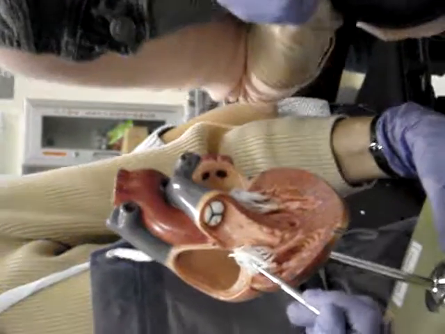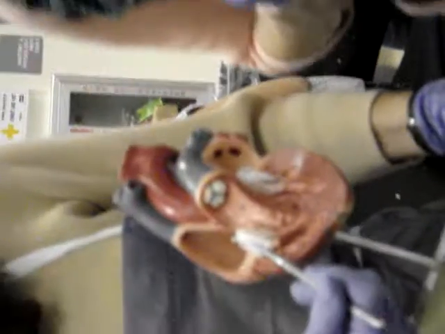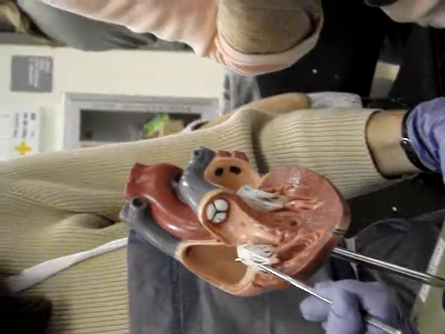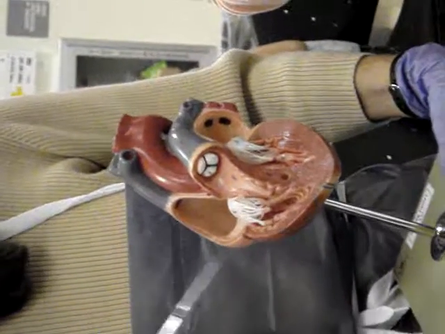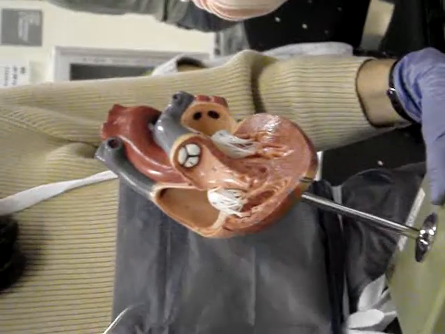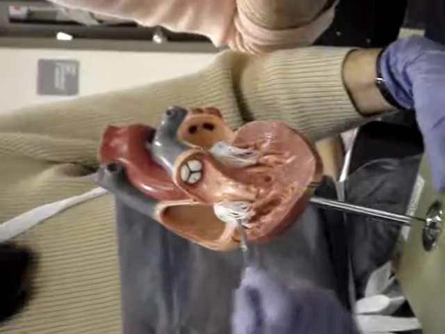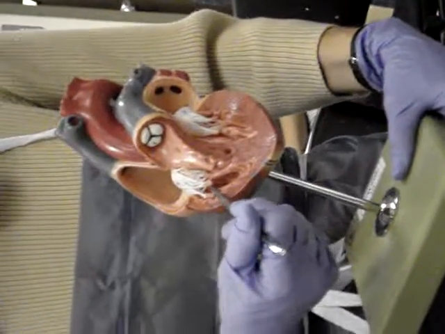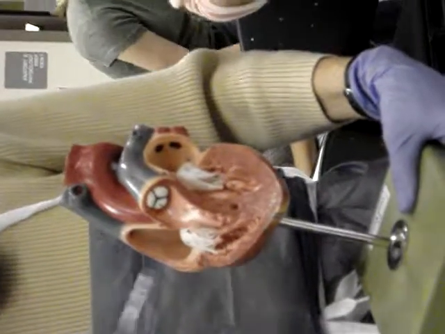Tricuspid. The chordae tendineae? No, the tricuspid valve. And if you get confused, do you know what side of the heart this is? Right. So then you just say right atrioventricular valve. If you said bicuspid by mistake, I'd count it wrong. But if you said right AV valve, you say it.